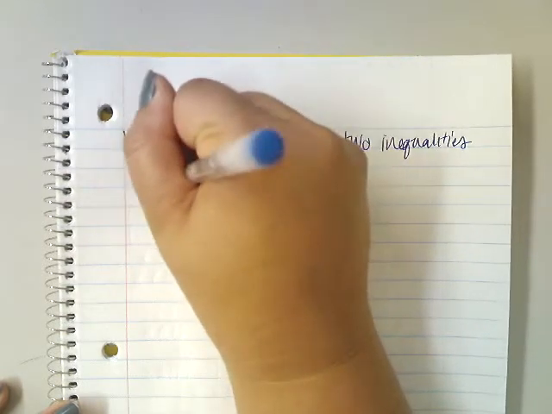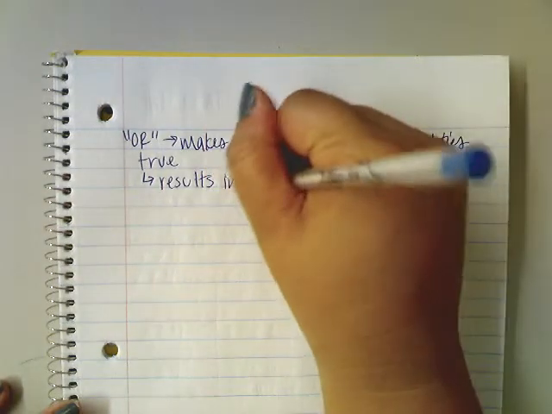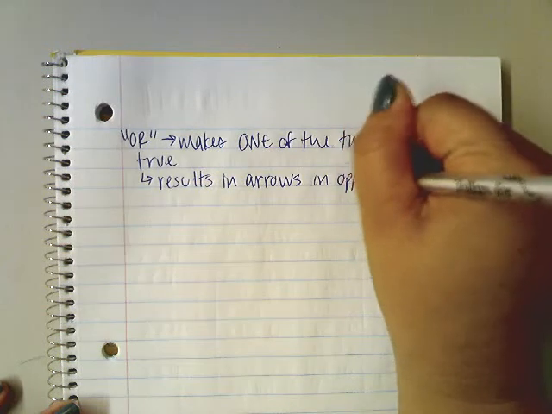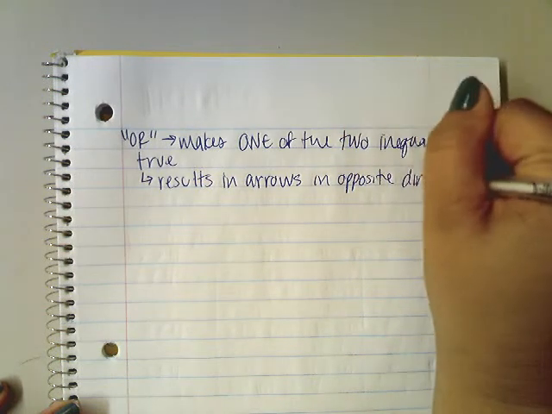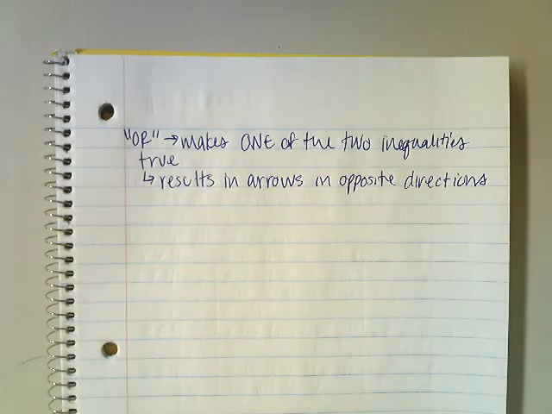And it results, instead of having a bounded selection, in arrows pointing in opposite directions. So our other one was bounded. This one's going to have arrows in opposite directions.